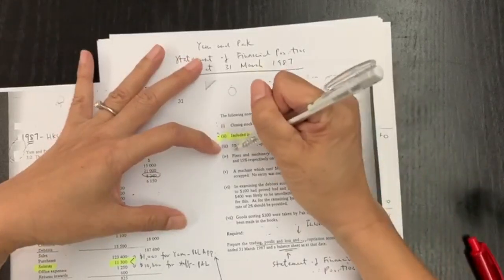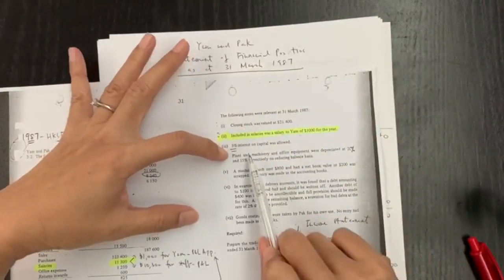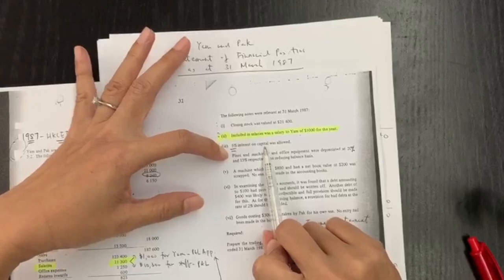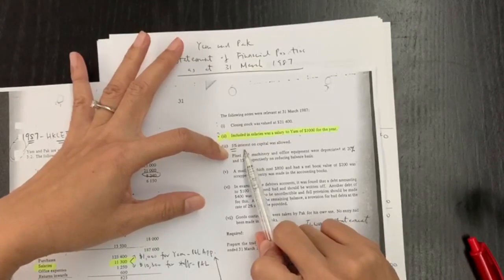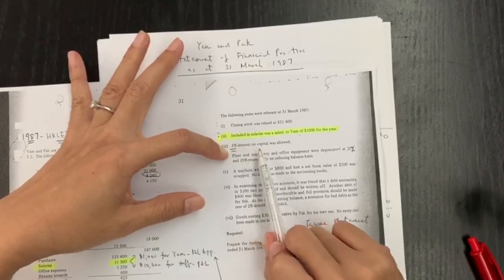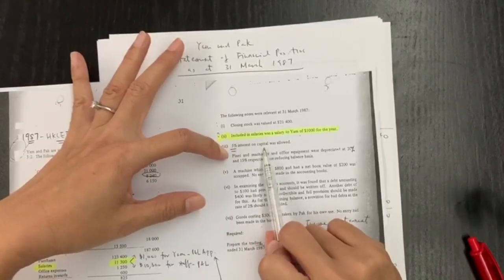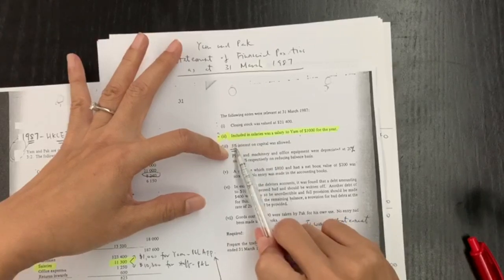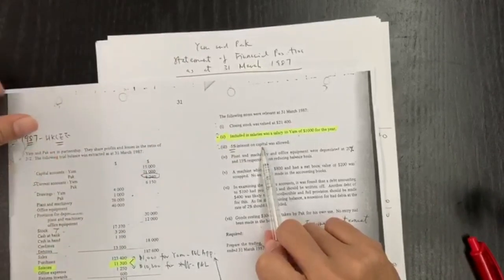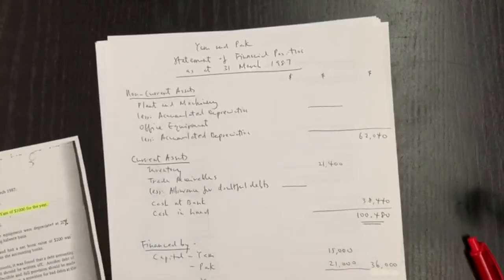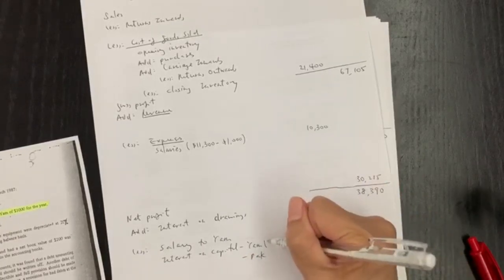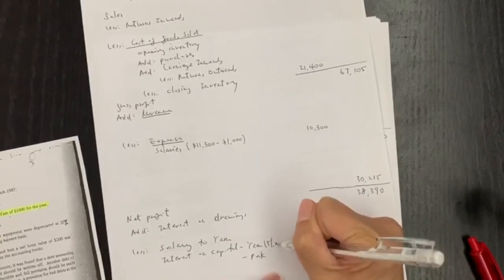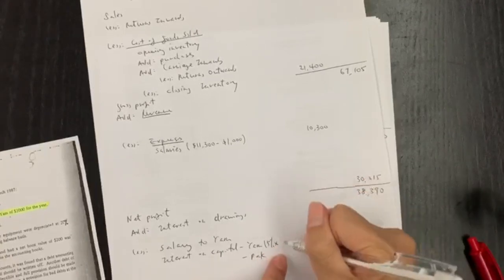Point 3 saying 5% interest on capital. Do you still remember the double entry for this? Who's going to pay? Who's going to receive? So this is to compensate the partner. Okay, the more capital introduced, the partner earns more. So therefore, the firm has to pay. Okay, all right, and then I go back to this interest on capital, right? Which is 5% on capital. And how much is capital? 15,000.